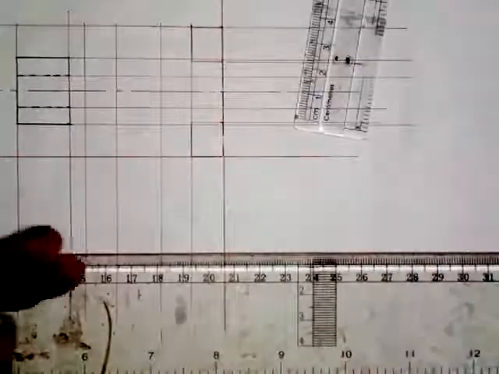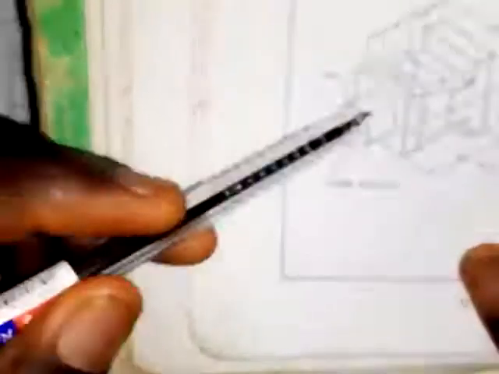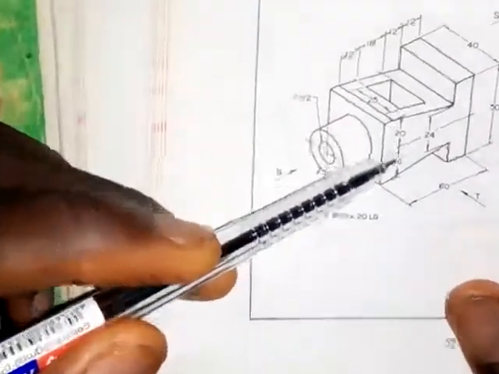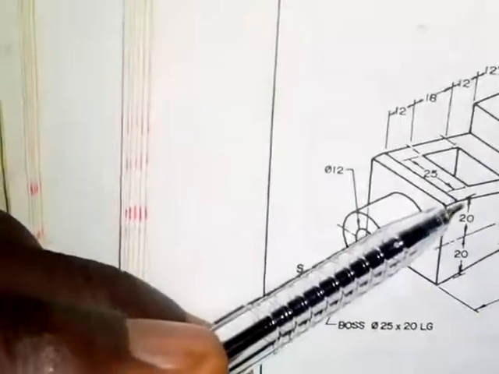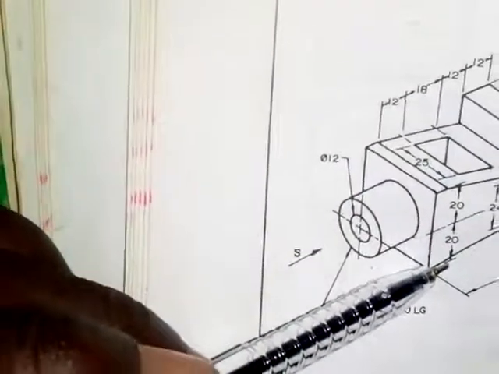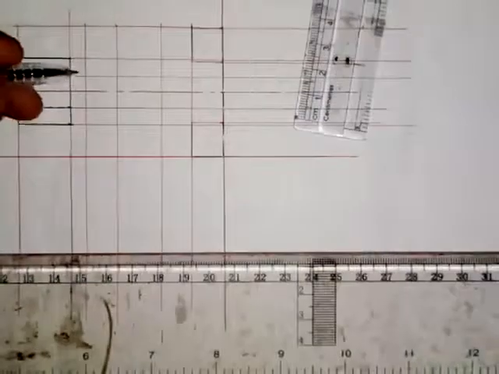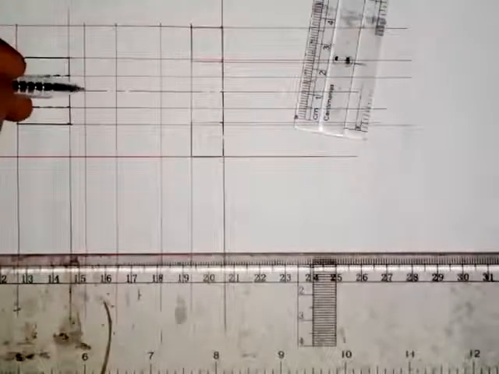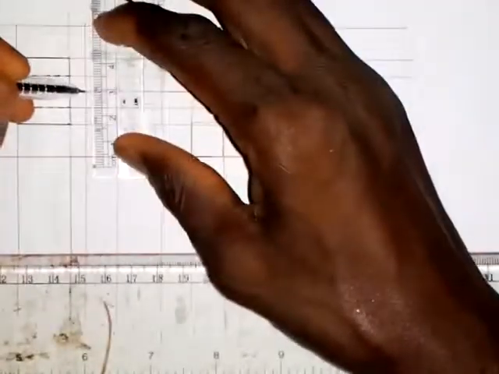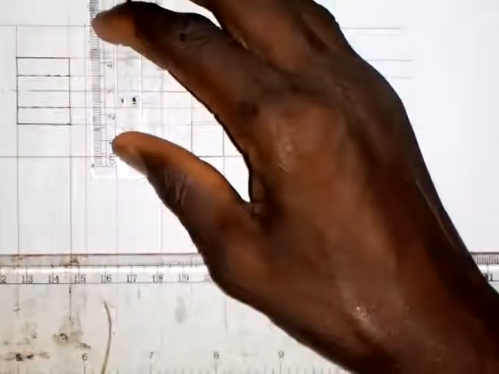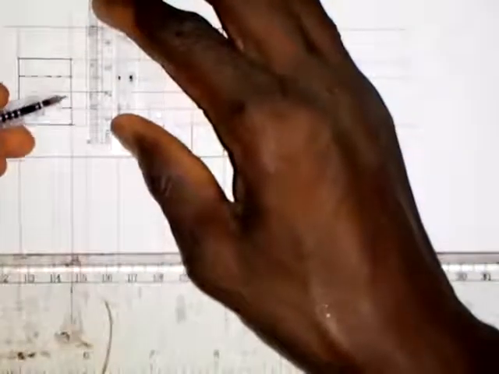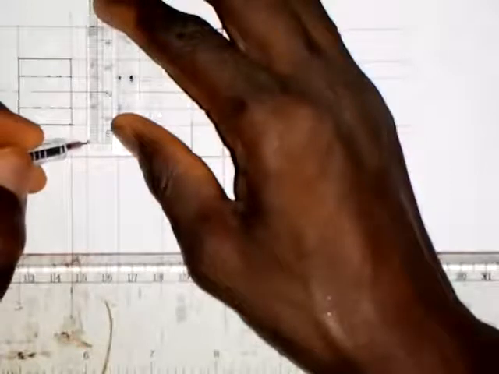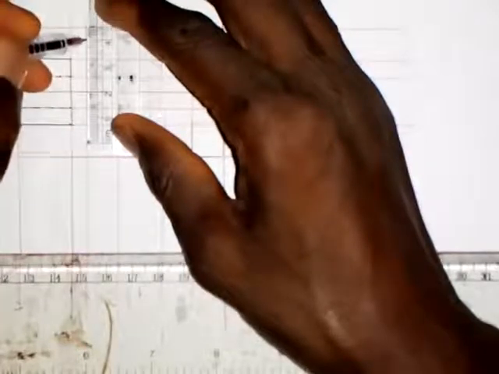So the next is around here: from here to here is 20, and from here to here is 20. So on this line I'll take a measurement of 20 millimeters off, 20 millimeters down, on the center line.